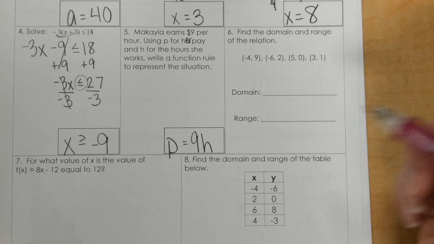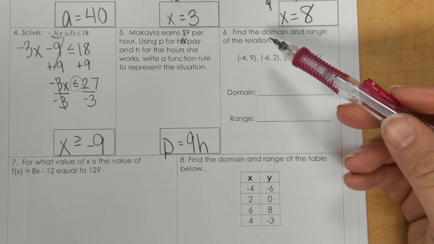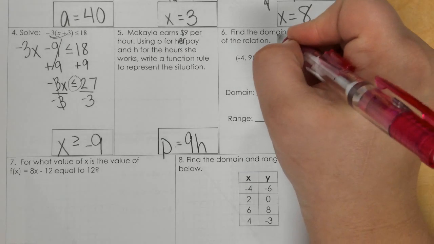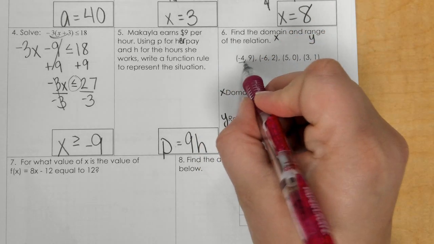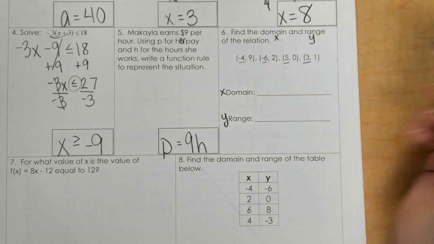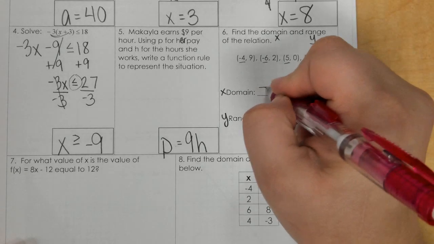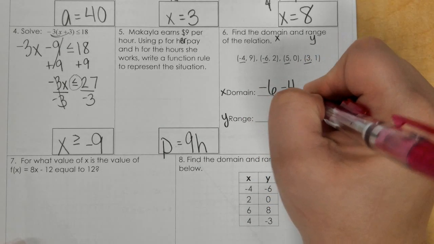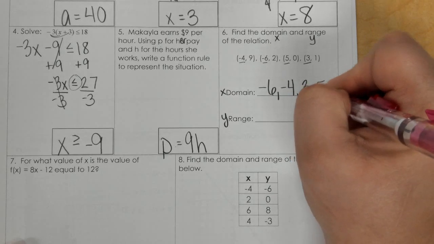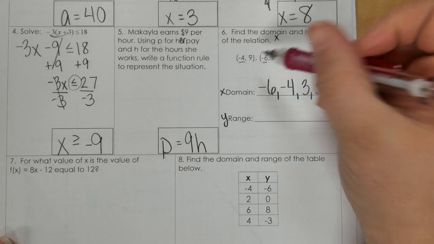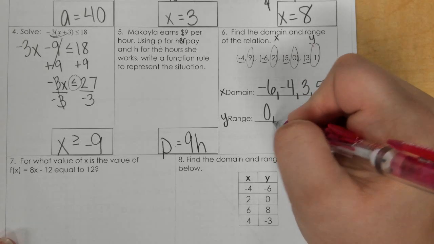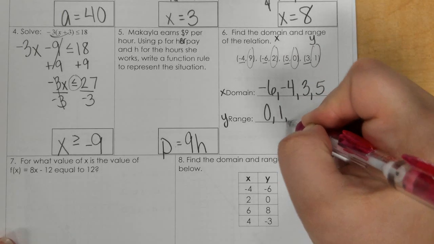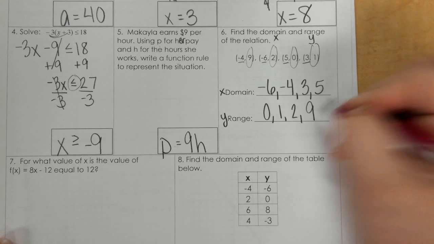Alright, 6 and 8 pretty much go together, okay? Domain and range. Domain is your x's, range is your y. So if I look at my x's, which are the first number, I put them in order from least to greatest. So negative 6, negative 4, 3, and 5. My range are my y's, which is the second number, and again, I put those in order from least to greatest. 0, 1, 2, and 9.